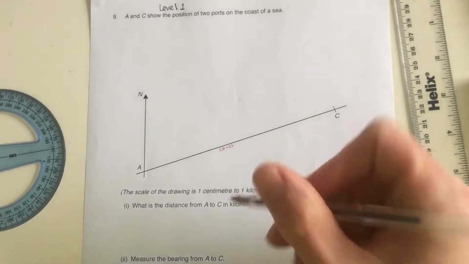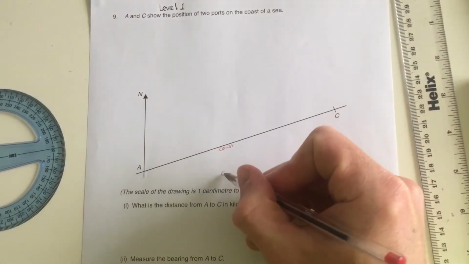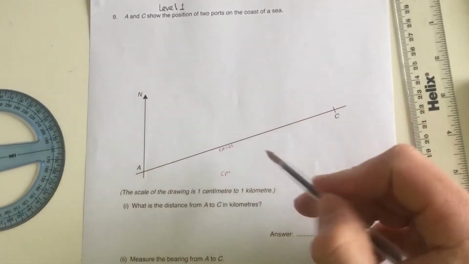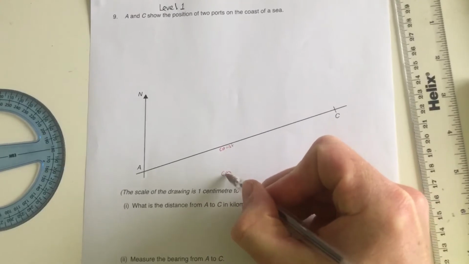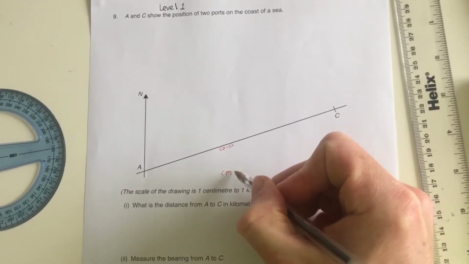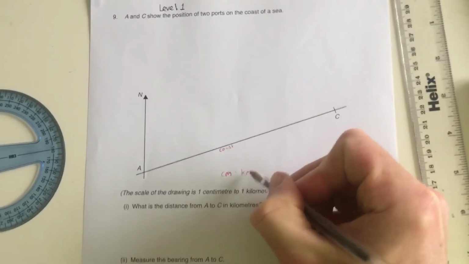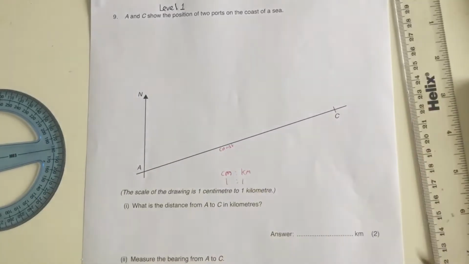So that's quite nice. That's saying whatever the measurement on your drawing is in centimetres, that is the same as in kilometres in real life. It's a 1-to-1 ratio, nice and simple. It says what's the distance from A to C in kilometres?